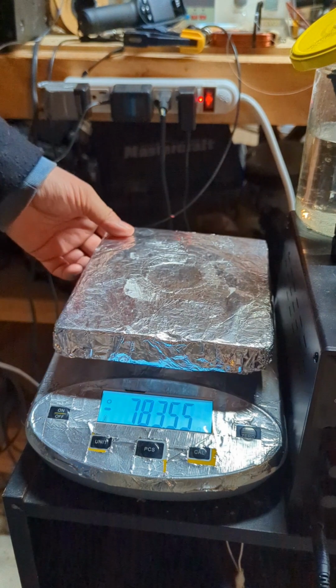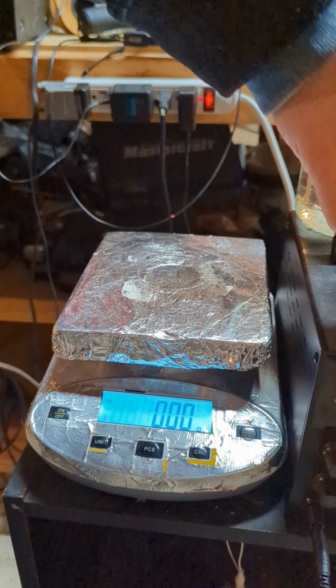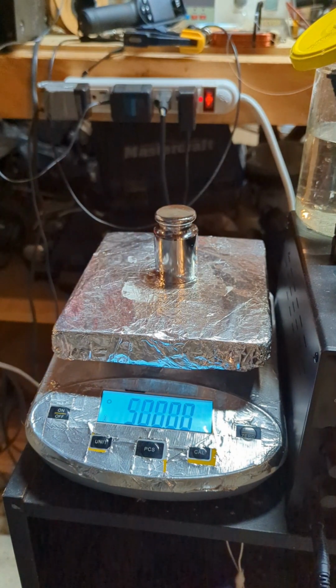So I'll just quickly show here the 500 gram calibration weight, just indicating that the balance is weighing accurately and repeatably, that there's no malfunction.